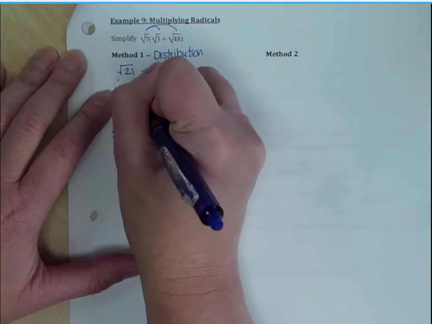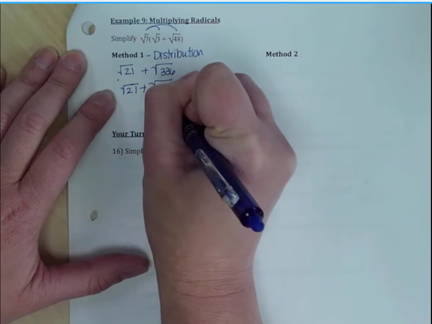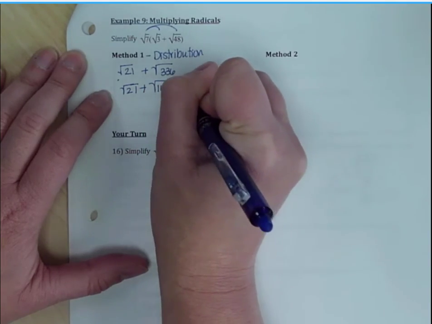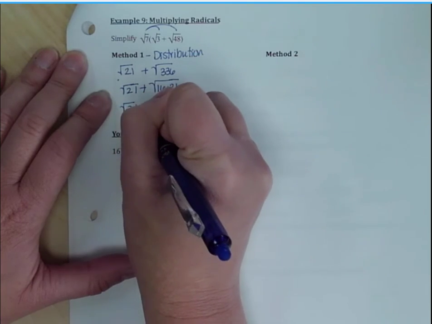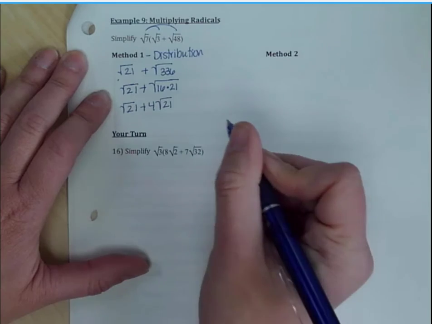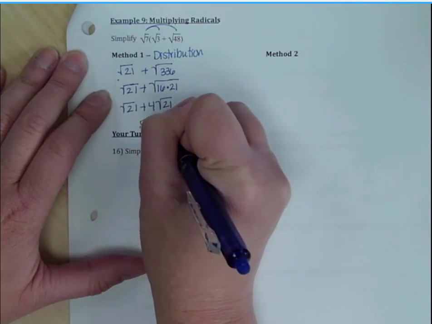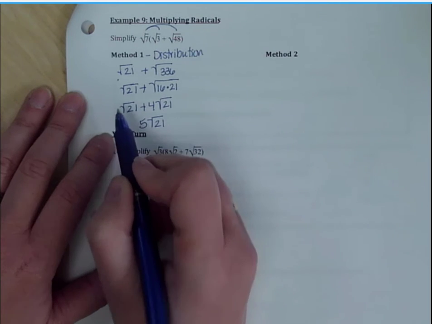So I have the square root of 21 plus the square root of 16 times 21. So I have the square root of 21 plus 4 times the square root of 21 to give me a final answer of 5 times the square root of 21. Remember, the coefficient here is 1.